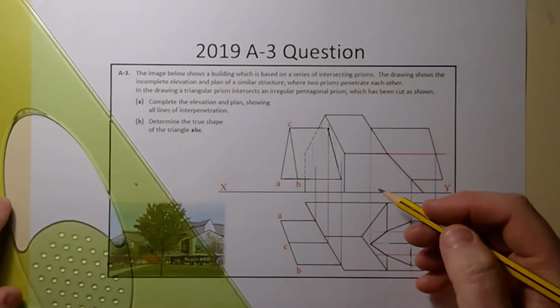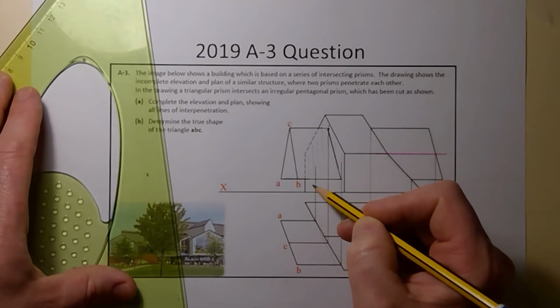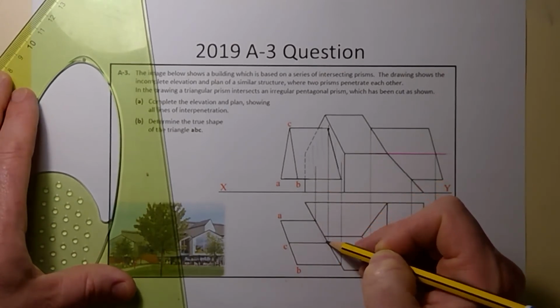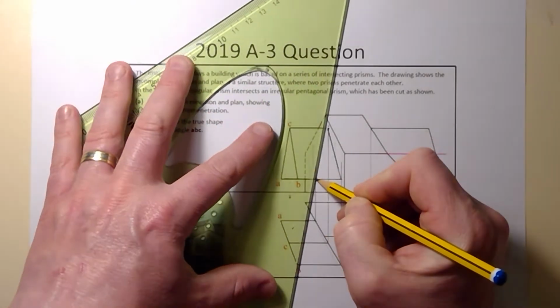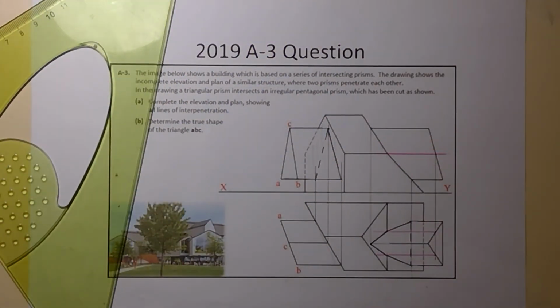And now the one on the back of it, we'll say the A point, it's at the back of it. We don't see that from here to here. We can't see it in elevation. We can see it in plan there. In elevation, it's going to be behind this face, so we can't see it. So that is going to be dotted to show my hidden detail.